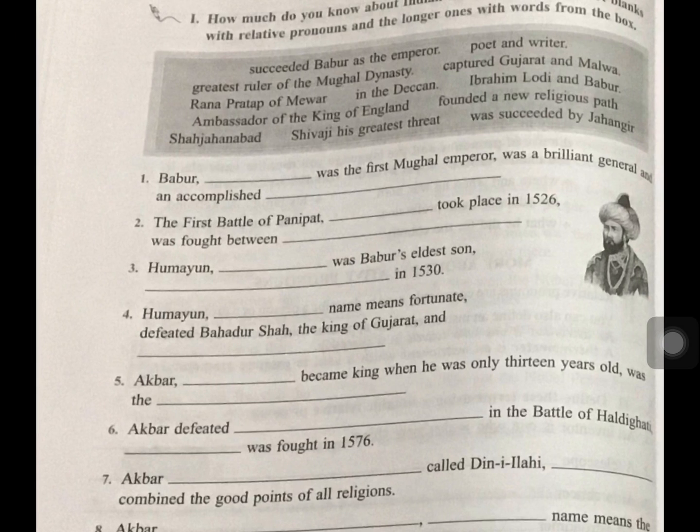Exercise I. Even this also, what did they tell you? How much do you know about Indian history? Fill in the short blanks with relative pronouns and the longer ones with words from the box. So short blanks have to be filled with the relative pronouns. So you have to know the rules, how you should use relative pronouns, and longer blanks with the options they gave above the blanks. For doing that, you should have good knowledge in GK related to social.